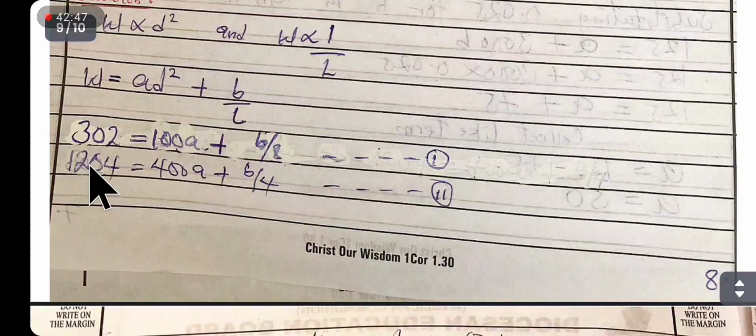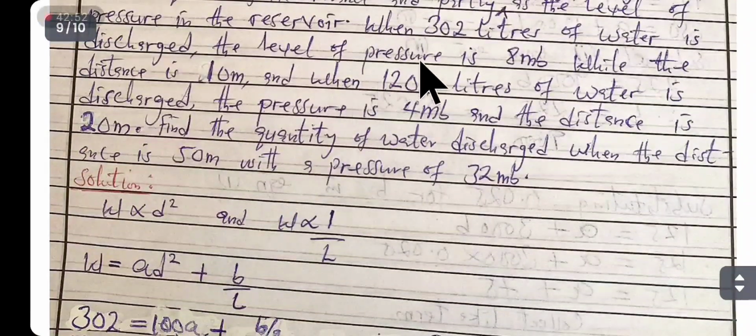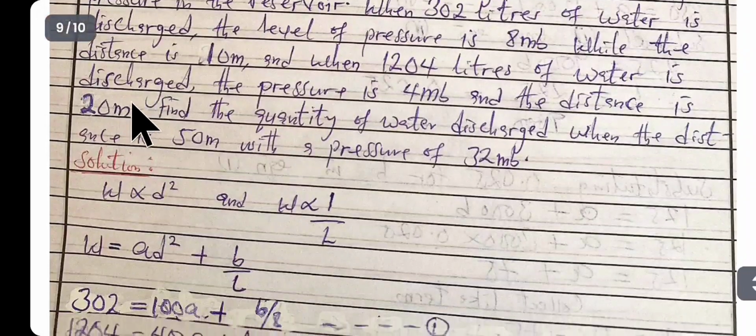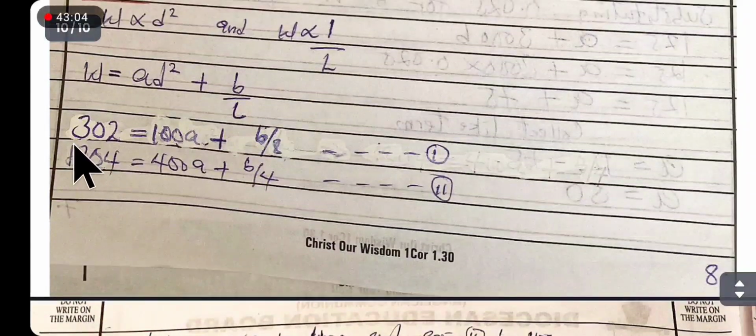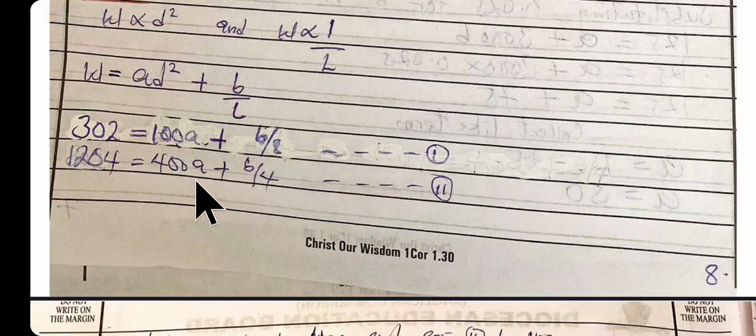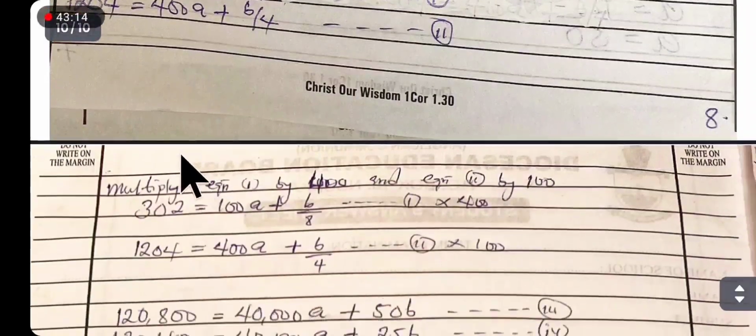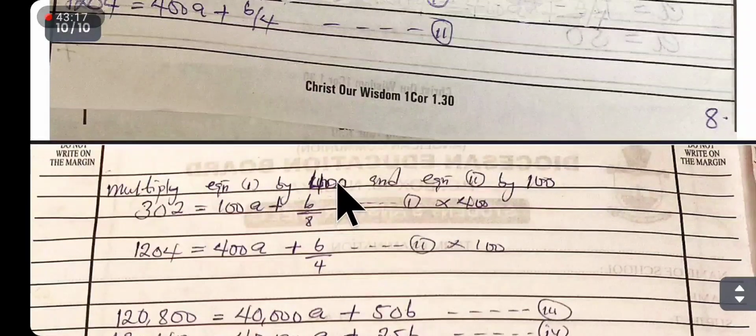The second one is also when 1204 liters of water is discharged, the pressure is 4 MB and the distance is 20. So that is what we have here. The water is given, D is given, and L is given. So solving simultaneously, you discover that you multiply equation 1 by 400 and equation 2 by 100.